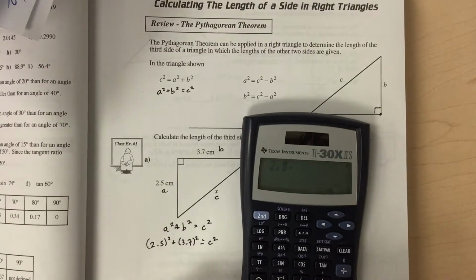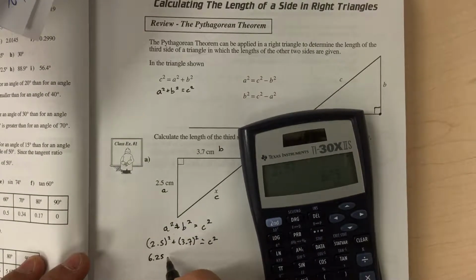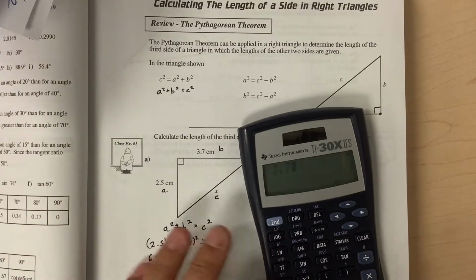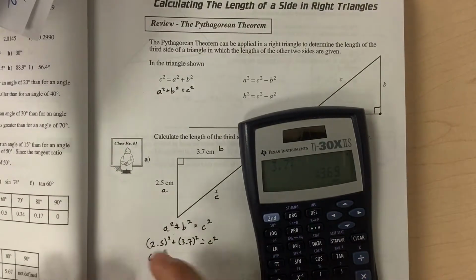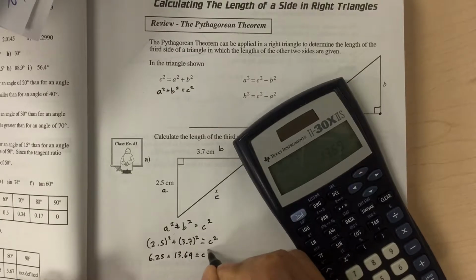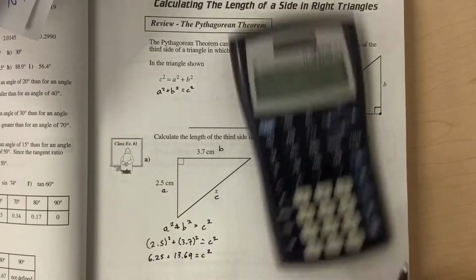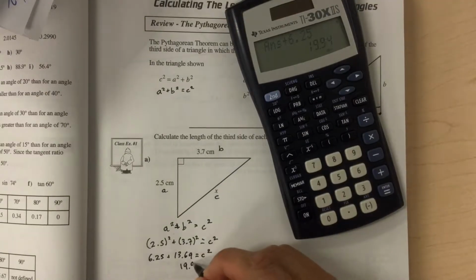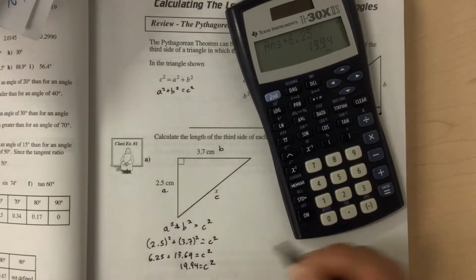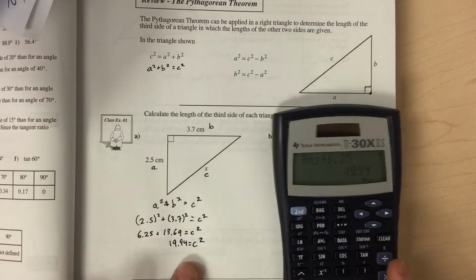Now, if I square those individually, I get 6.25 plus 13.69 is equal to c squared. So 19.94 is equal to c squared. But that gives me the value of c squared, not the value of c.